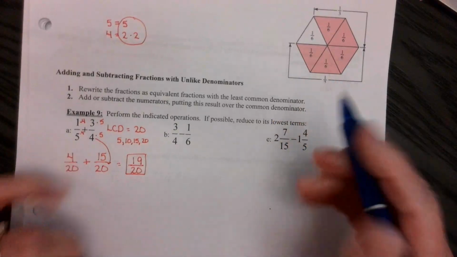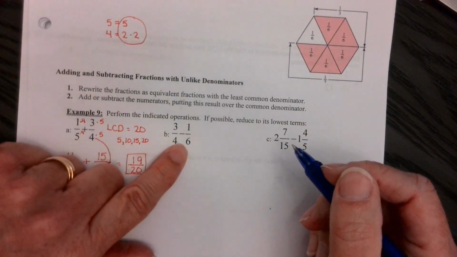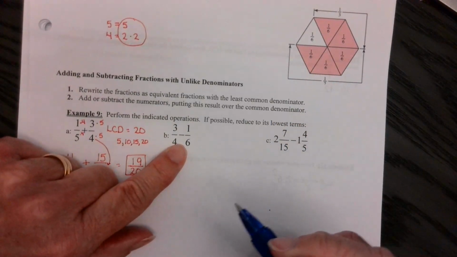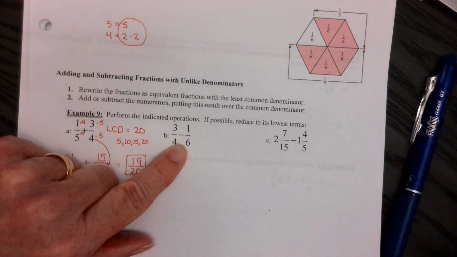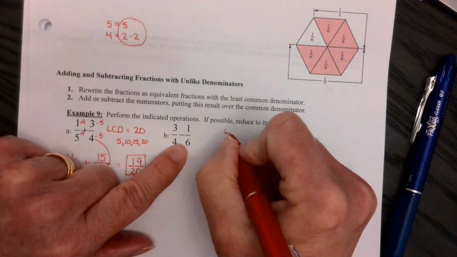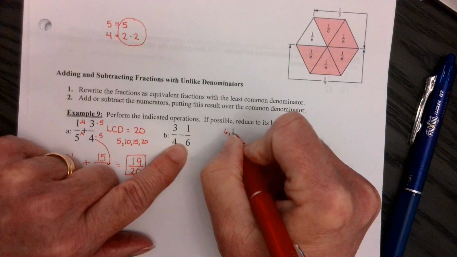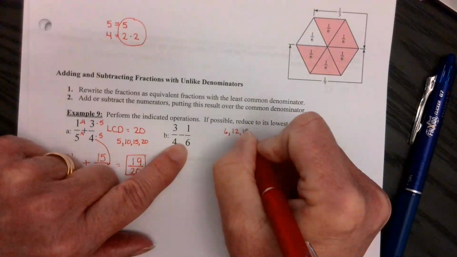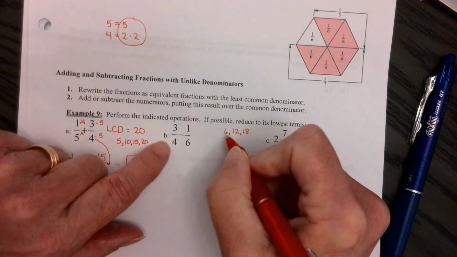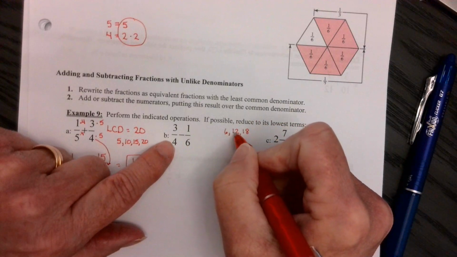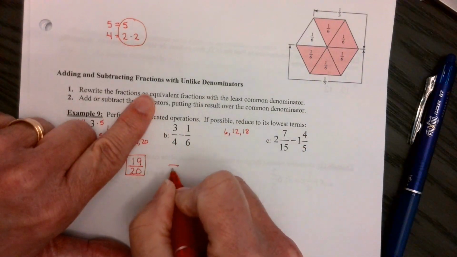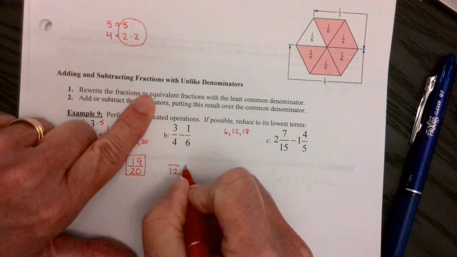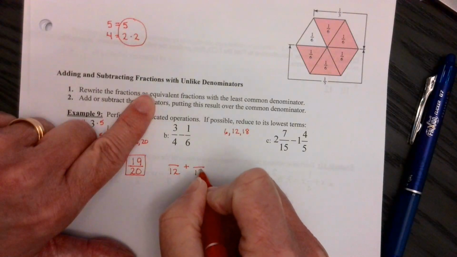Now, how did I come up with 12? I took 6, and the first multiple of 6 is 6. 6 times 1 is 6. 6 times 2 is 12. 18, and so on. Then I said, well, 4 won't go into it, but 4 will go into 12, so that I just found my least common denominator, which is 12.